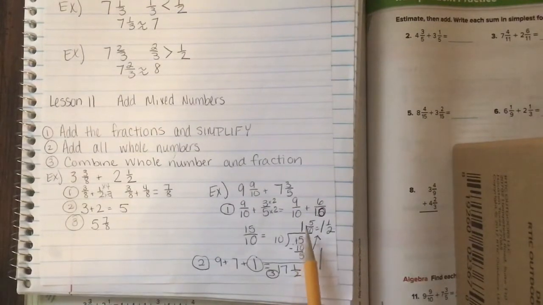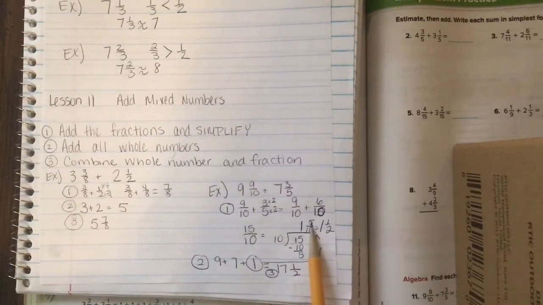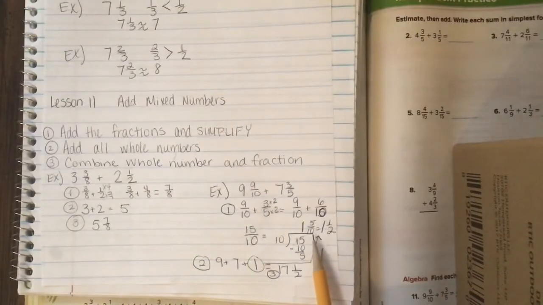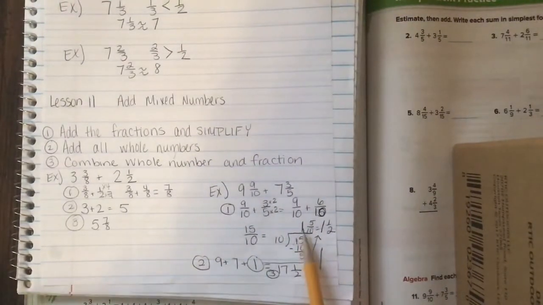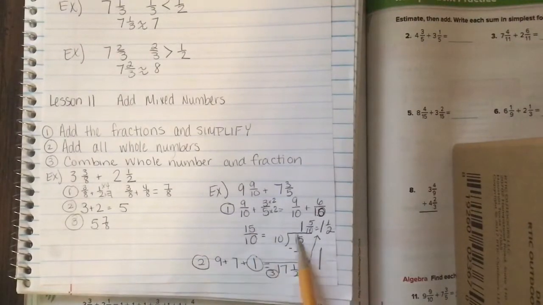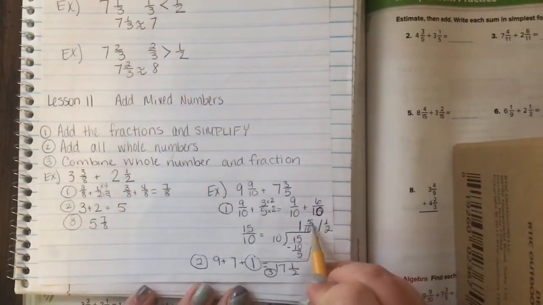I write that remainder as a fraction. I put the 5, the remainder on top, and the divisor on the bottom. So I have simplified this to 1 5/10. 1 5/10. So 15/10 is 1 5/10. However, I can do even more.